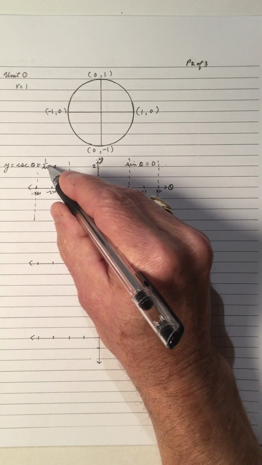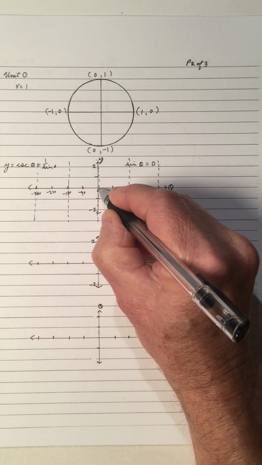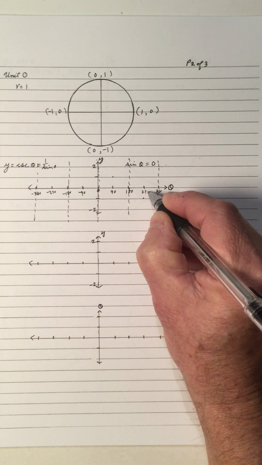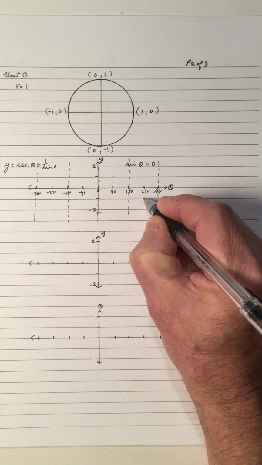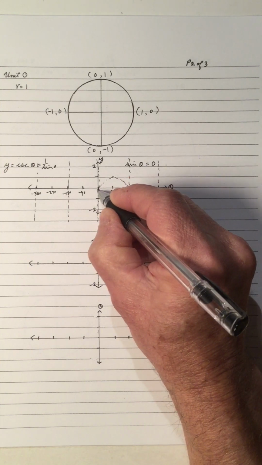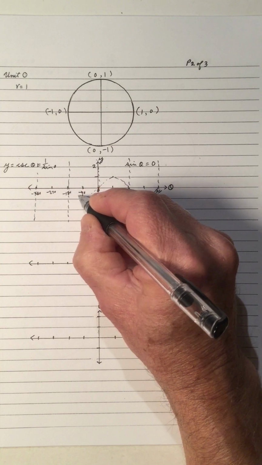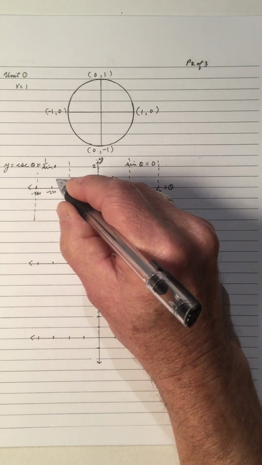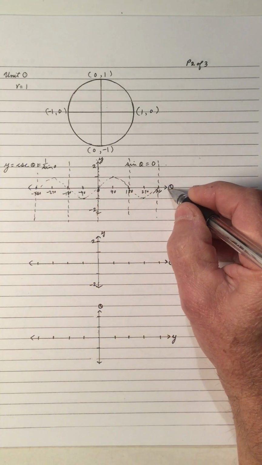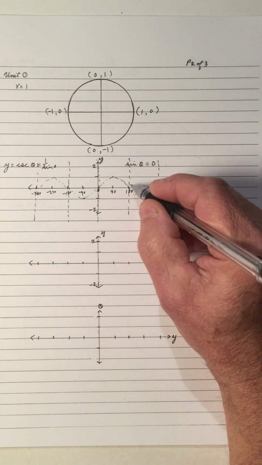Cosecant is the reciprocal of sine. The sine graph starts at 0, goes to 1, back to 0, then negative 1 at 270, then 0, and continues down to negative 1 and up to 1. Notice cosecant is undefined where sine is 0, so those are vertical asymptotes.